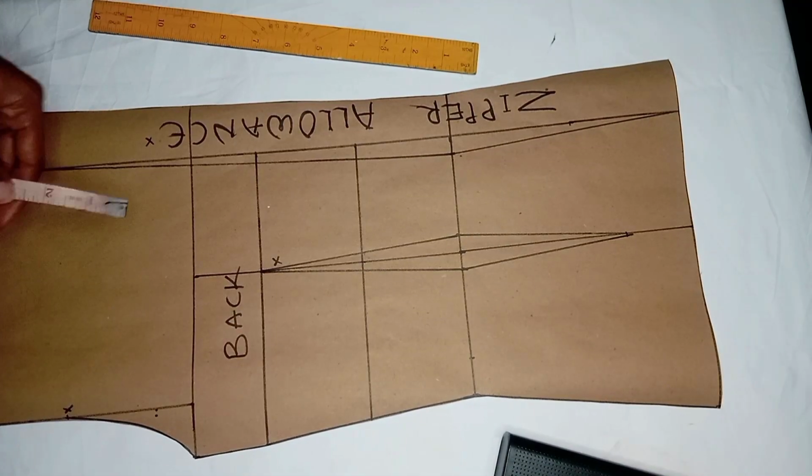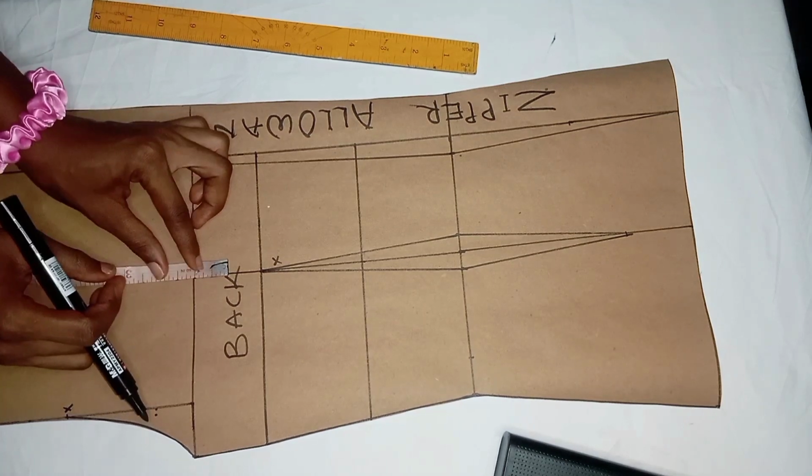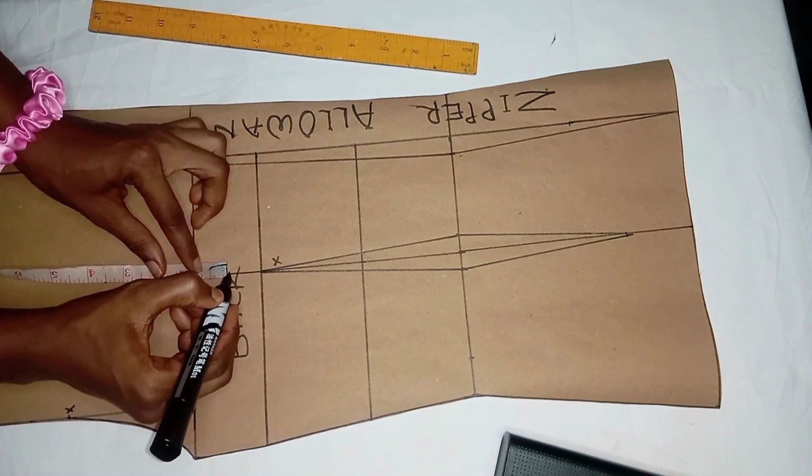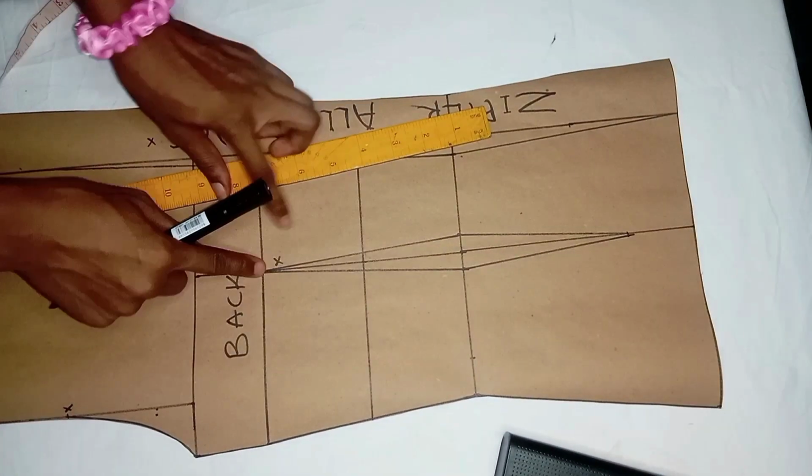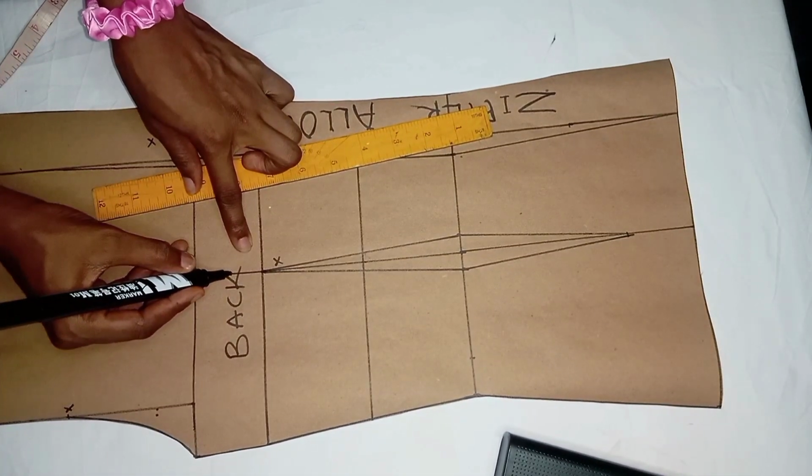And then on my chest line, I'm going to go down by 1 inch. I'm going to take my ruler from that point and connect it to my waist dart the way you see me do.